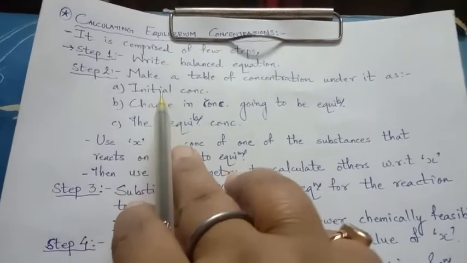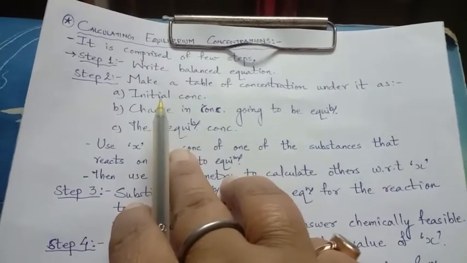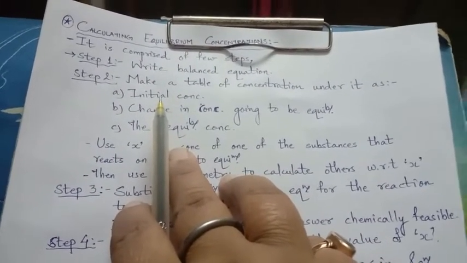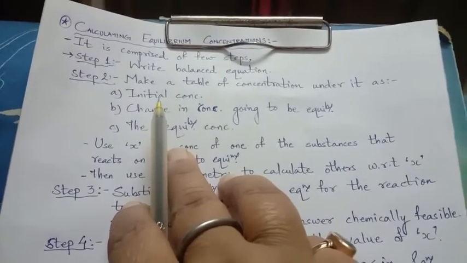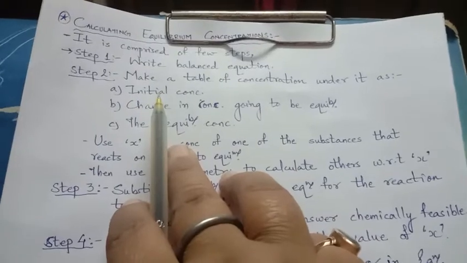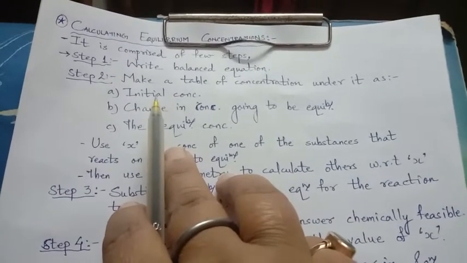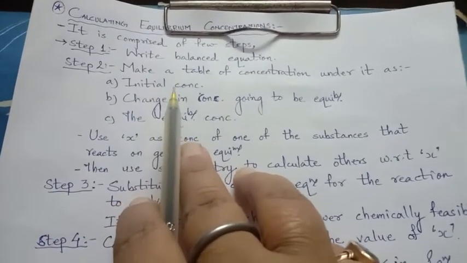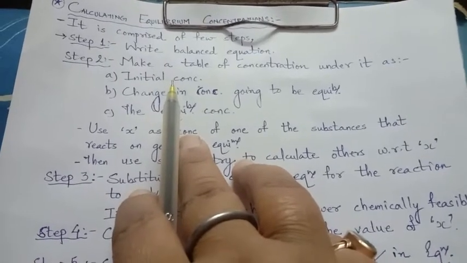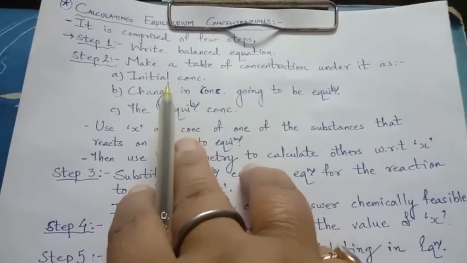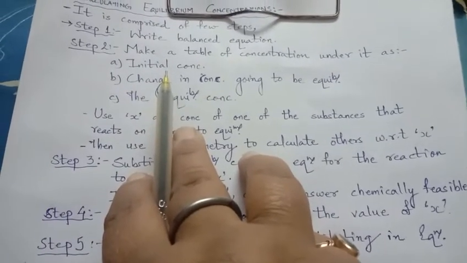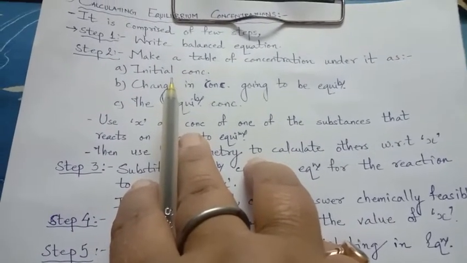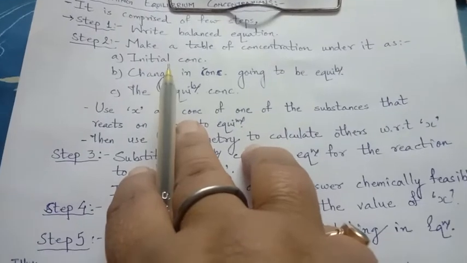Initial concentration will be of the reactant first, because the reactant will start reacting first. Then after the consumption of some of the concentration, we will get the concentration of the product. So at the initial stage, the reactants will carry some initial concentration and the initial concentration of the product will be 0.